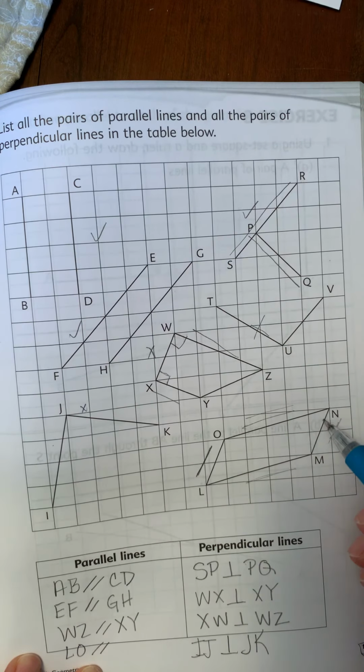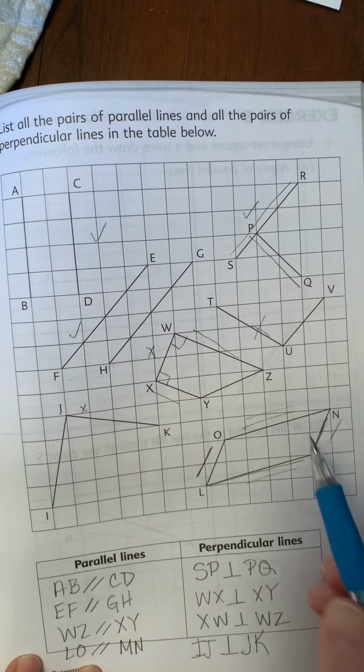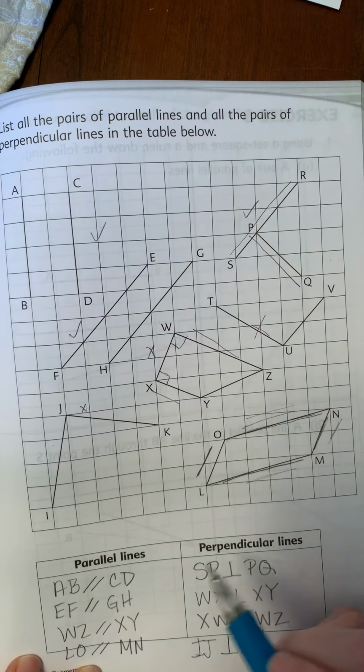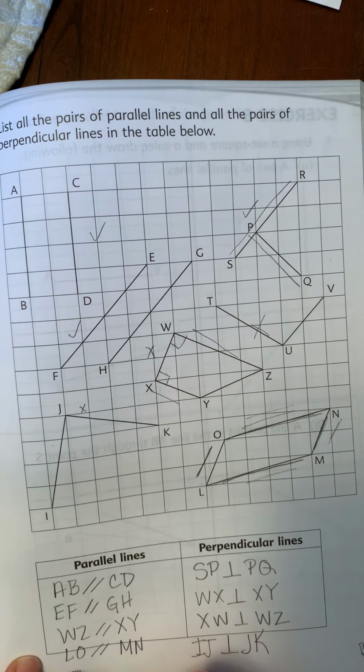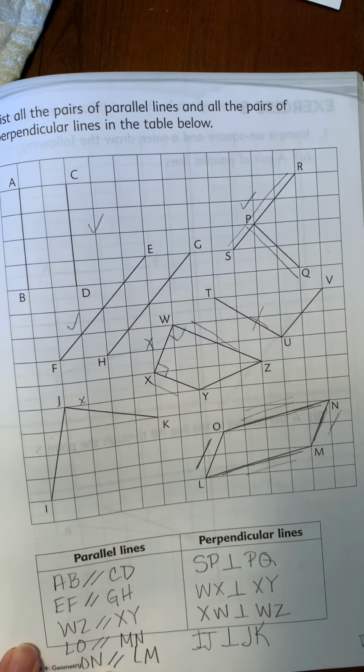What's its friend? MN. Good. Don't forget this one down here. This line and this line are railroad tracks too. They'll never touch each other. ON is parallel to LM.